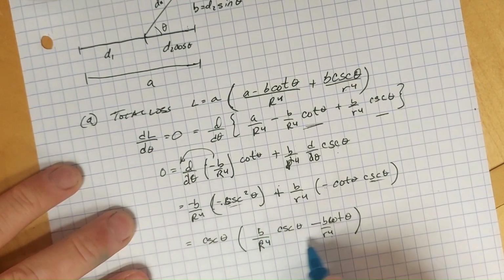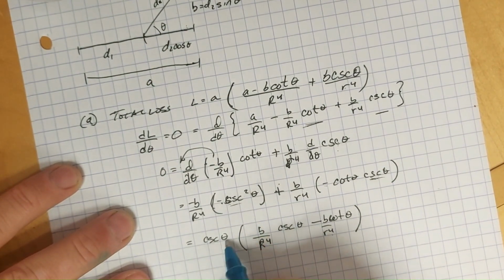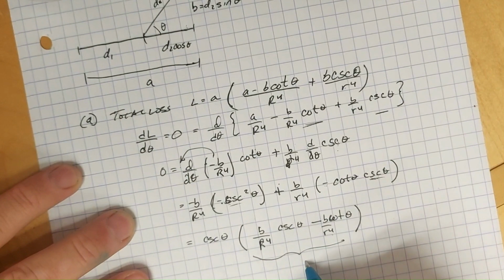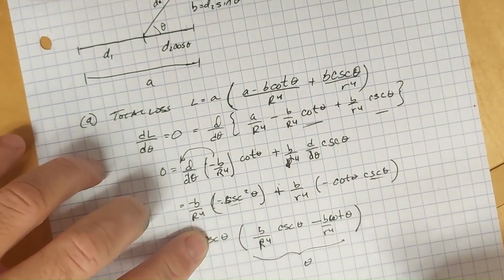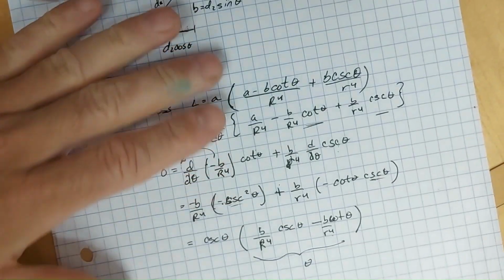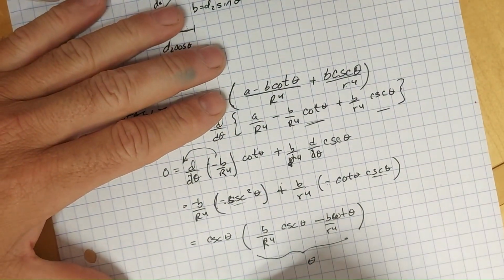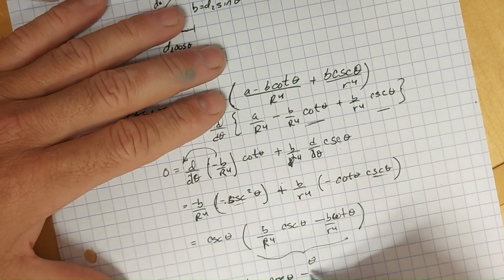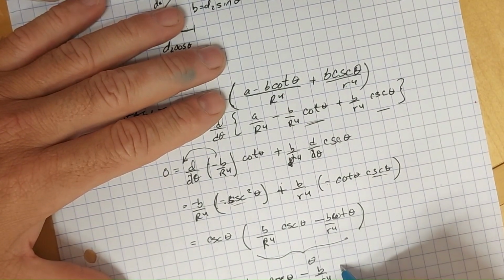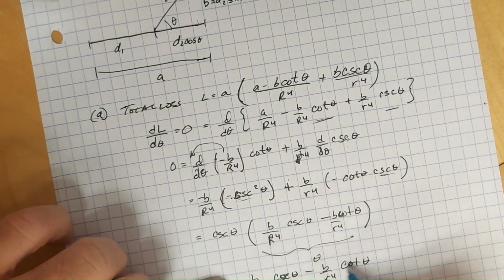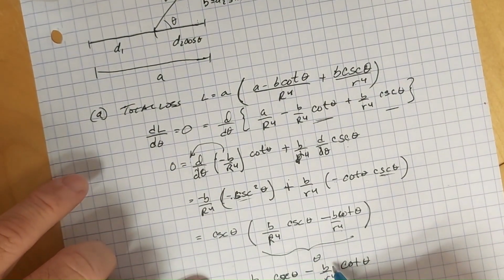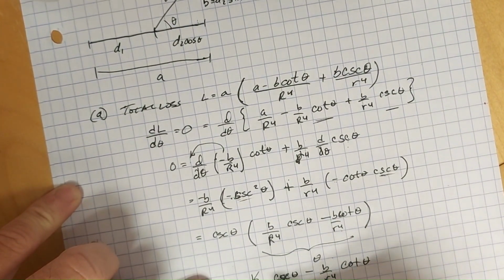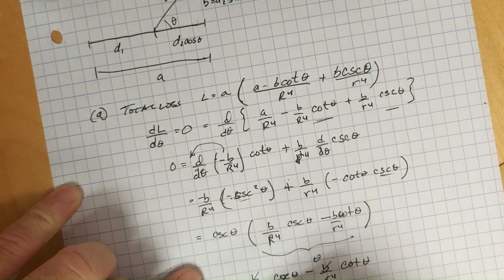Okay, now remember this derivative is set equal to 0, and so either cosecant of theta is equal to 0 or this term is equal to 0. Well, the angle isn't going to be 0, so it can't be this, and so we're going to look at this value here, and so we have 0 is equal to b over r to the fourth cosecant theta minus little b over r to the fourth cotangent theta. Now, all of these terms have a b, and since b is not 0, I can divide out a b here, and like I'm dividing by b here, that's still going to be 0. So this is going to become a 1 and a 1.